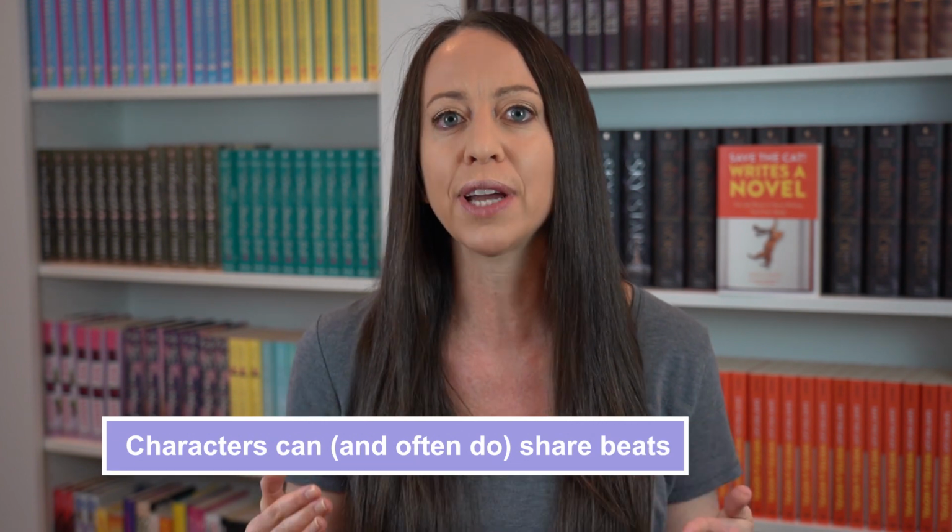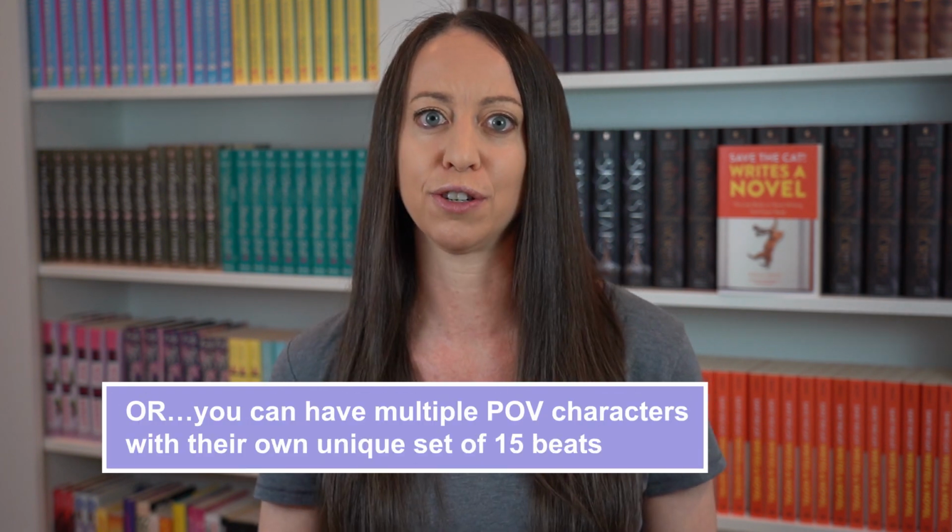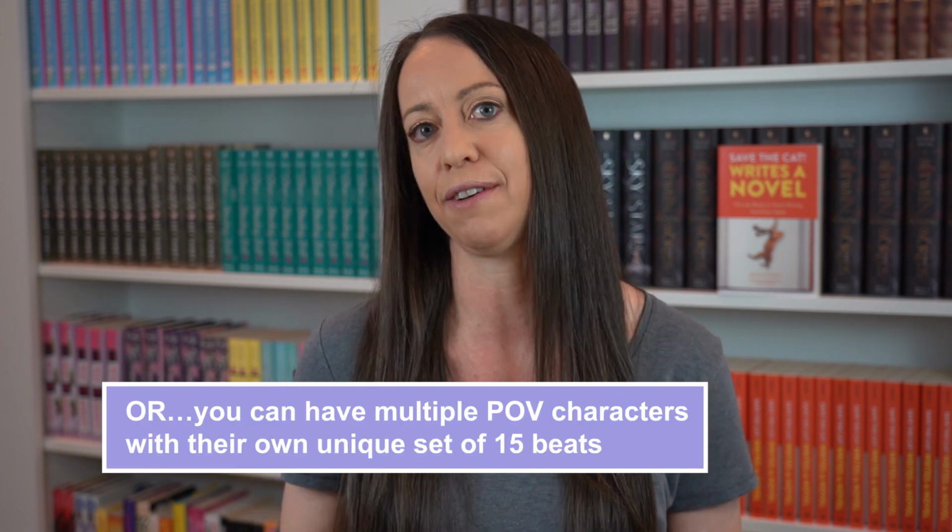For instance, two characters can be each other's B story, and two characters can experience their all is lost at the same time, perhaps with the same whiff of death. And I would imagine if your characters are interacting with each other, they would appear in each other's beats, particularly the longer ones like the fun and games and the bad guys close in. Or you can have multiple POV characters who have their own unique set of 15 beats.